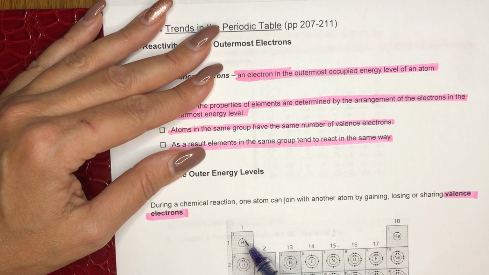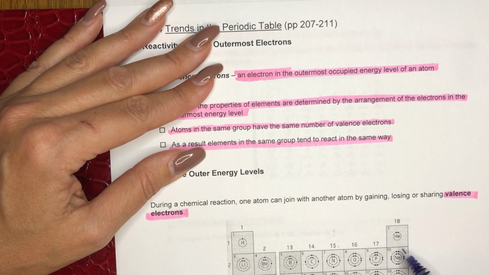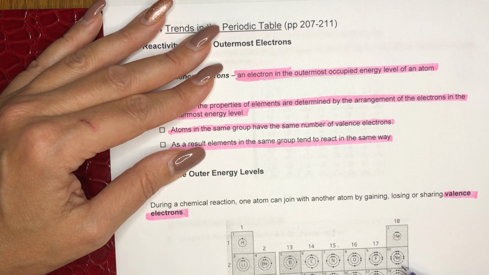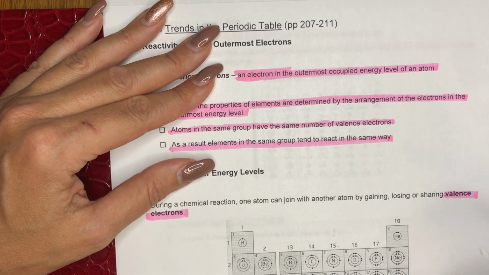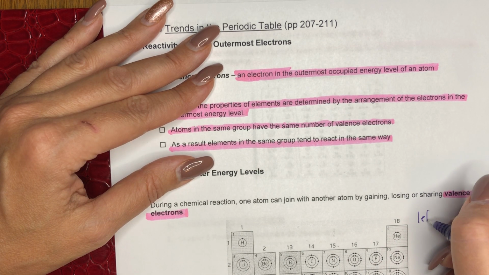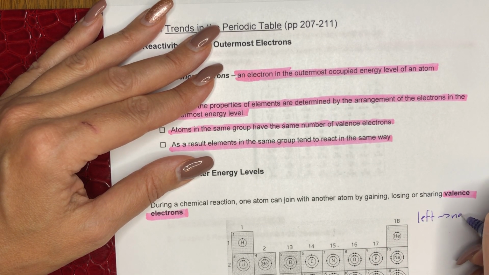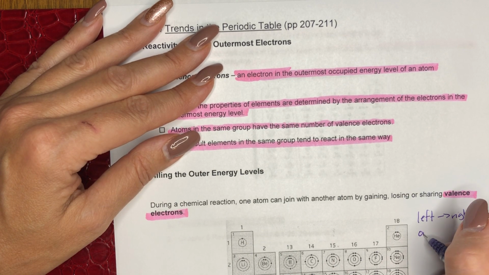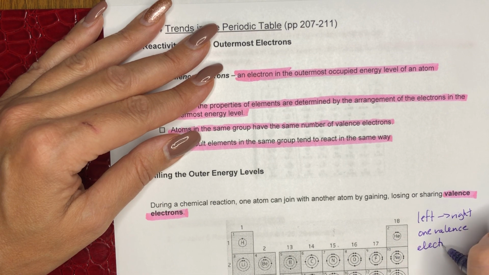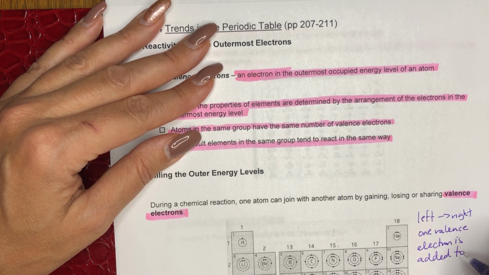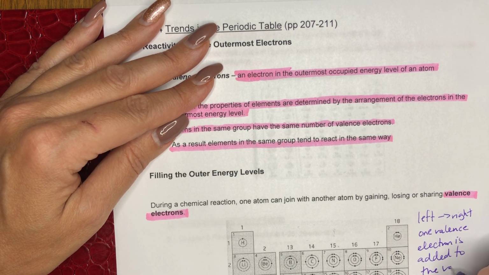So as we said, this has 1, and then 2, and then 3, and then 4, all the way until we get a full shell with 8, okay? So it's important to note that that is a trend on the periodic table. As you go from left to right, one valence electron is added to the valence shell.